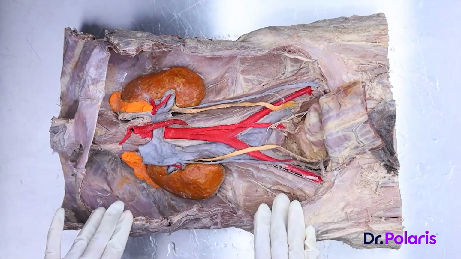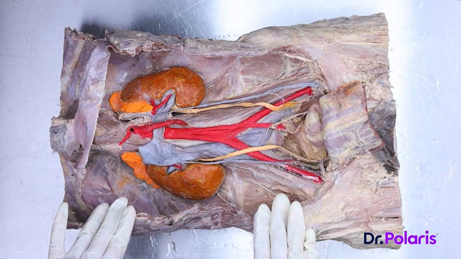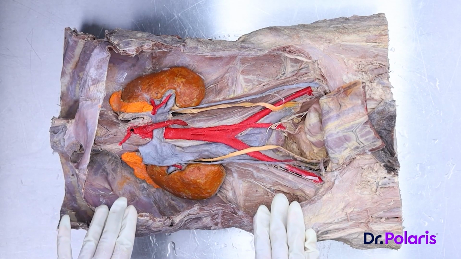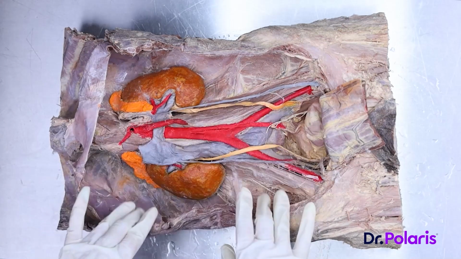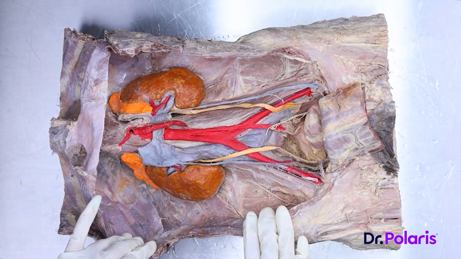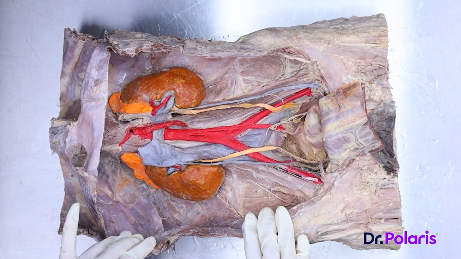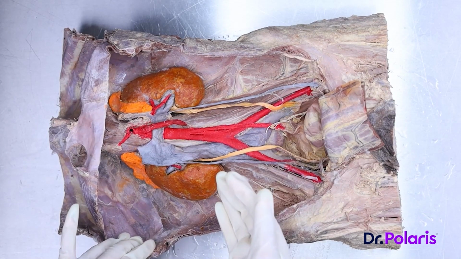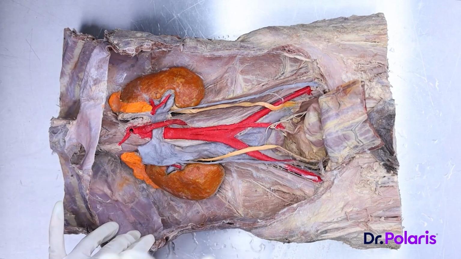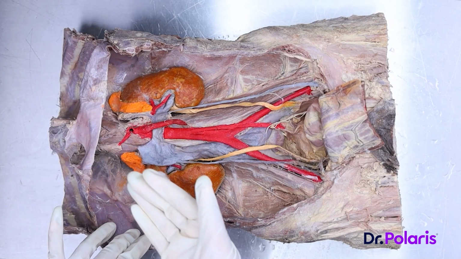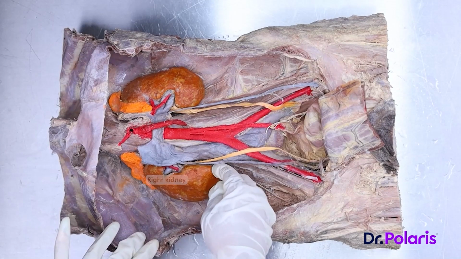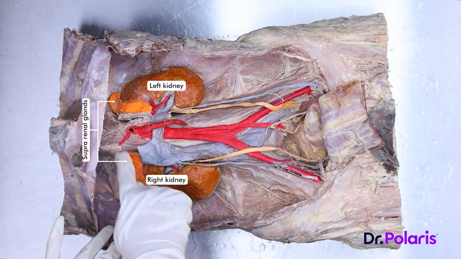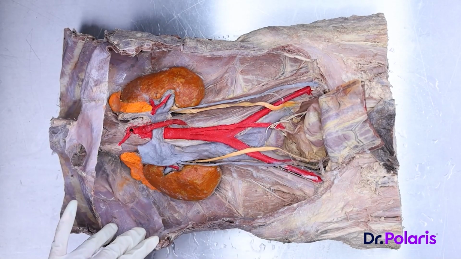Hello students, today we are just having an overview of the structures that are present in the posterior abdominal wall. You can see here, we have a good specimen to show you all the structures that are there in the posterior abdominal wall. So you should understand here that all the coils of intestine, the pancreas, the duodenum, everything we have removed. What we are seeing here is only the right and the left kidneys and the suprarenal glands. So shall we start now?